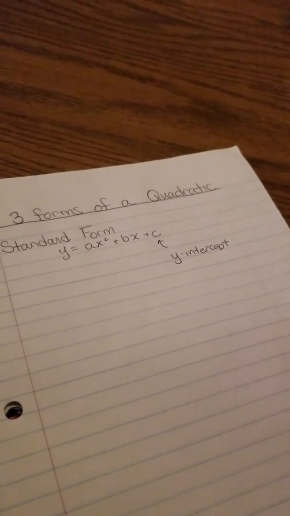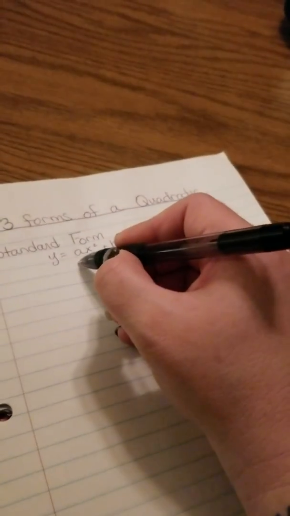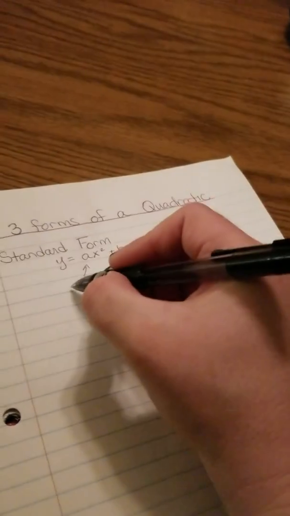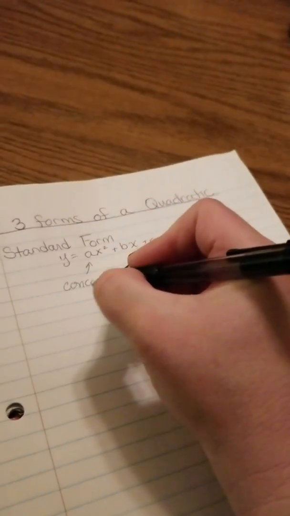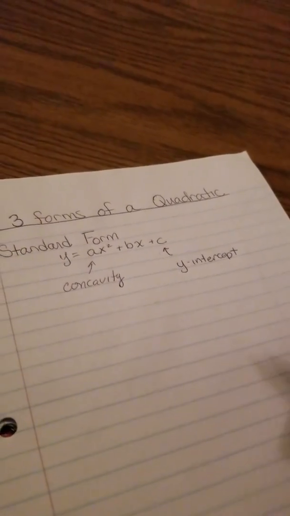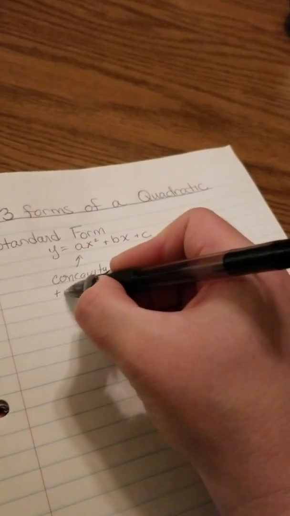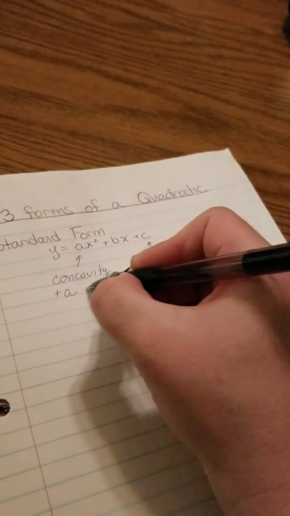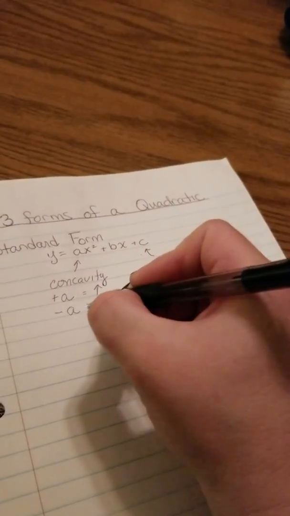The a value only tells us our concavity. Concavity meaning opening up or opening down. If that a value is positive, it opens up. If the a value is negative, it opens down.